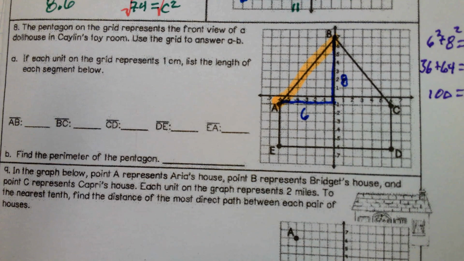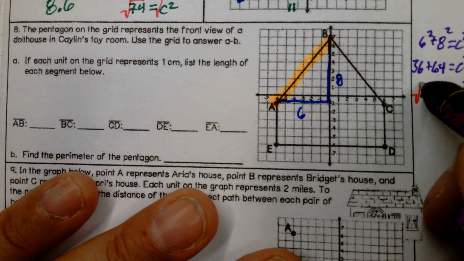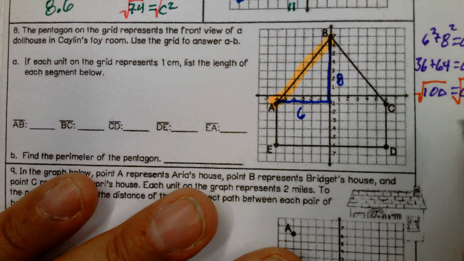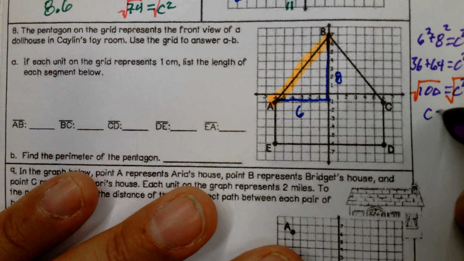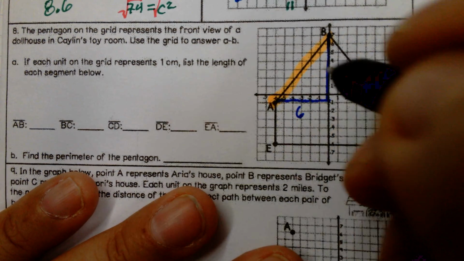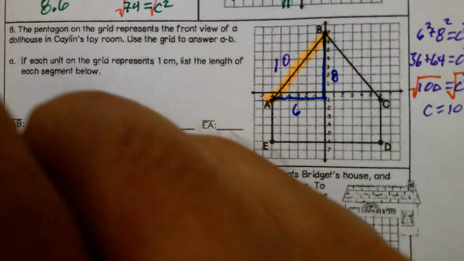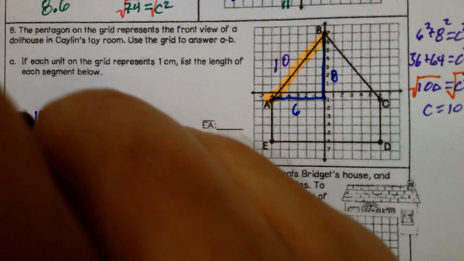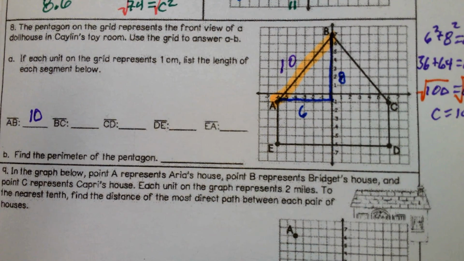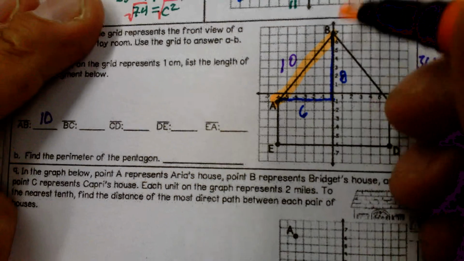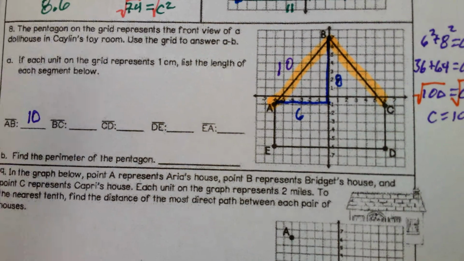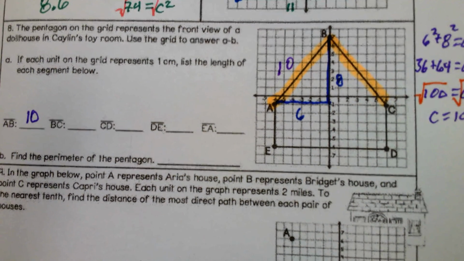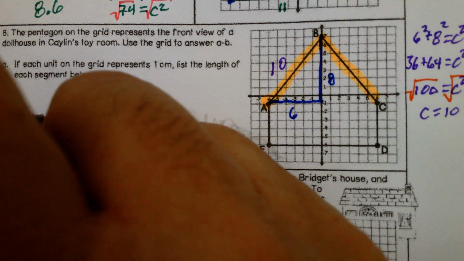So that means our length for AB is 10. So this is 10 centimeters. And then they want us to figure out the length for BC, which is also 10 centimeters.